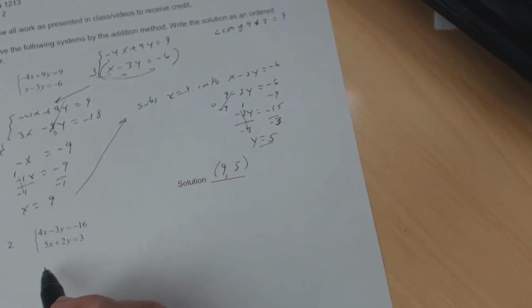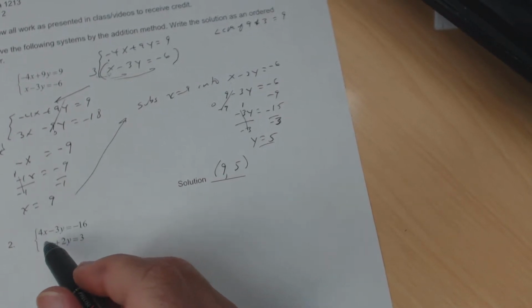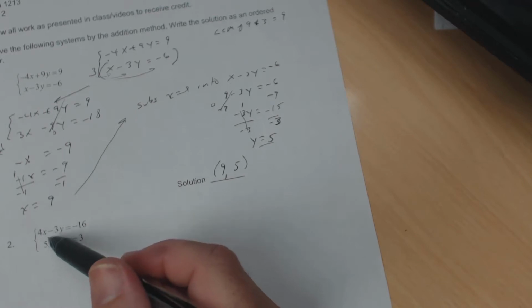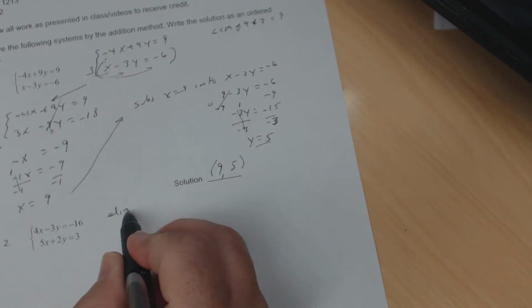Okay, so let's do the second one. So again, choose a variable you want to eliminate. So let's just go ahead this time and eliminate the x's.